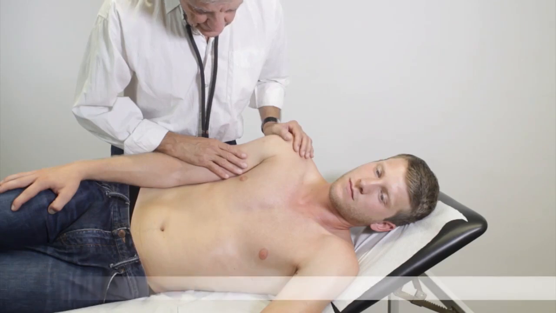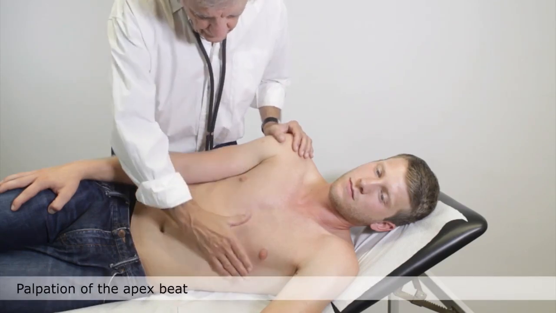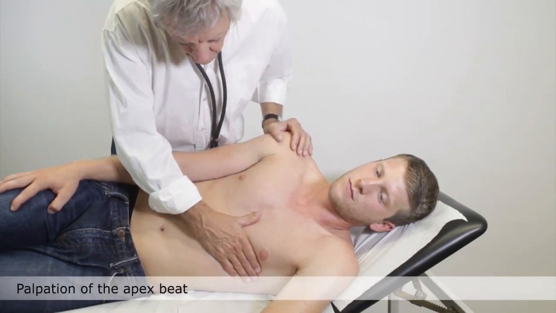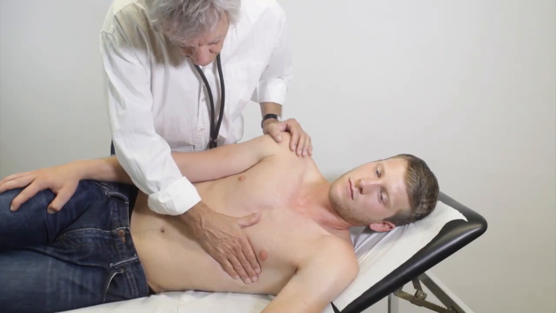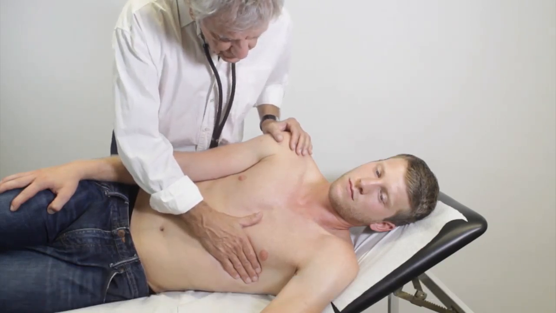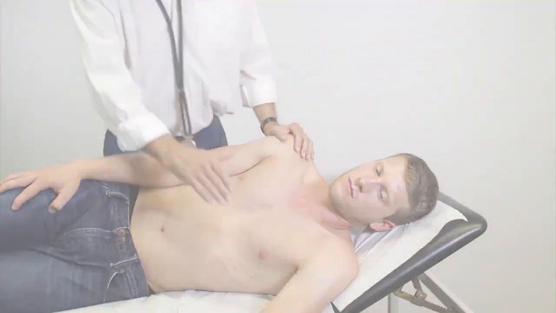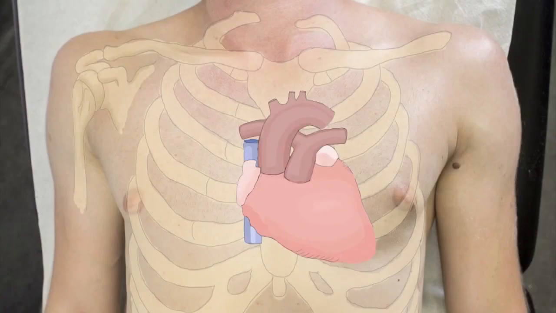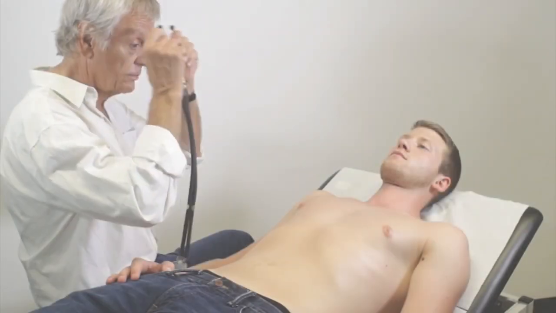Palpation of the apex heartbeat is best performed with the patient lying on the left side. To feel the beat, place your hand on the thorax in the area of the cardiac apex. Note that it is not always palpable. Normally, the beat should be felt on the midclavicular line of the fifth intercostal space, or ICS, of the left hemithorax. If cardiac dilatation is present, the apex beat is widened and displaced caudally and laterally.